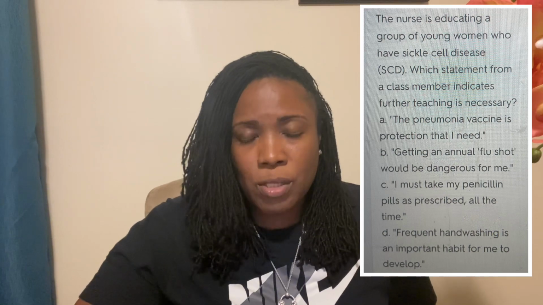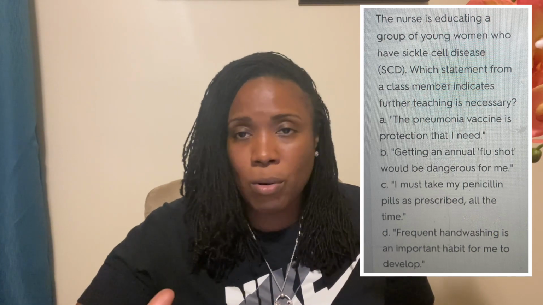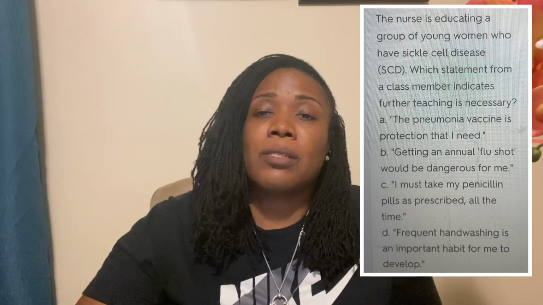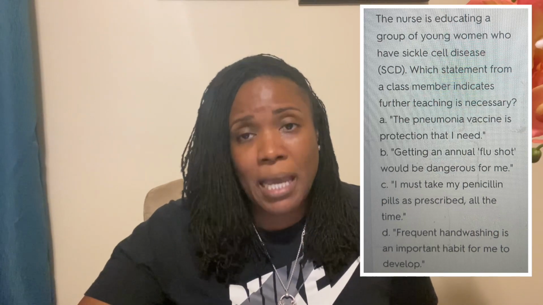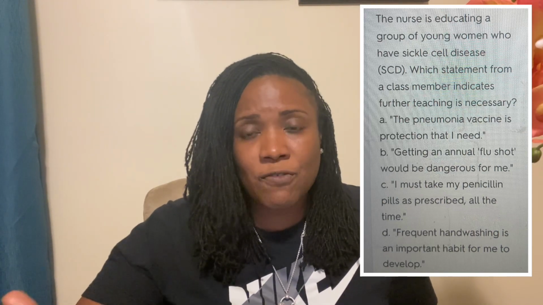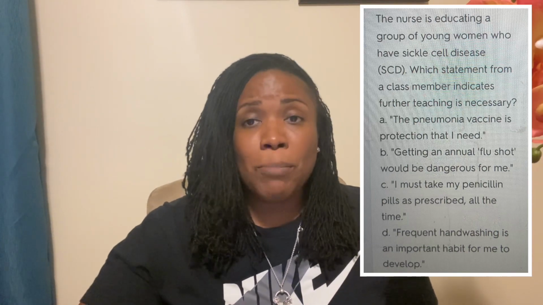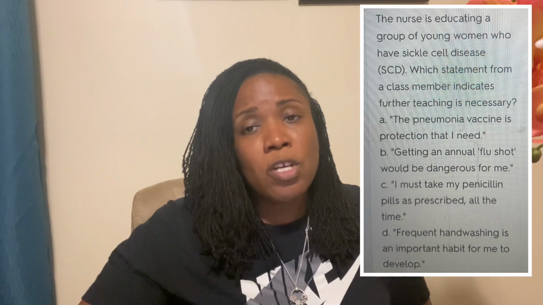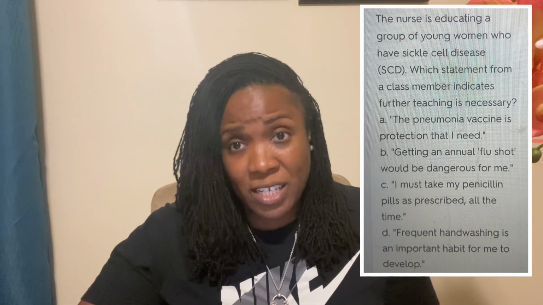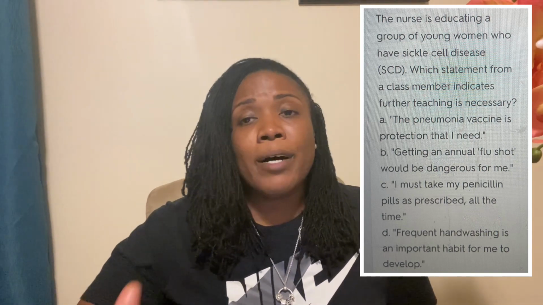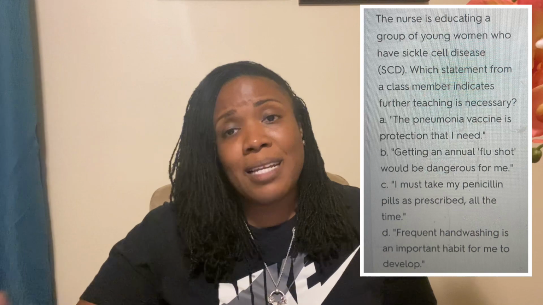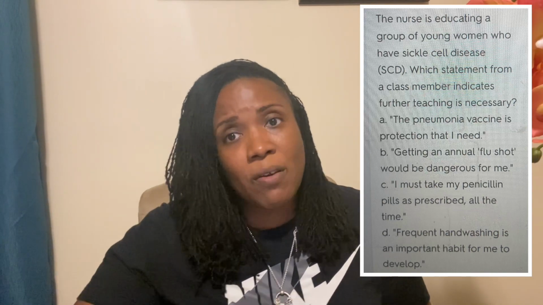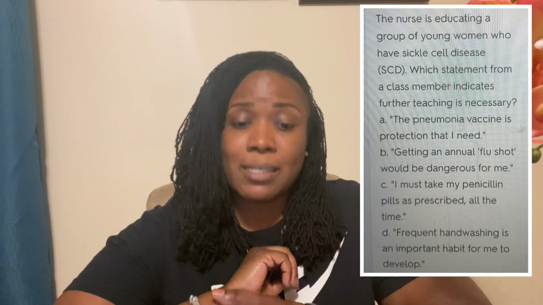Now with sickle cell, like I said, those red blood cells are sickled. These patients are susceptible to all kinds of things. They are, of course, dehydrated. When they go through sickle cell crisis, they're going to experience a significant amount of pain due to ischemia and lack of blood flow because those blood cells are sickled. The immune system is going to be compromised. So a lot of these patients may be susceptible to infection. Understanding that they need to stay hydrated at all times is important, and understanding that they need to decrease their risk for infection is another very important component when it comes to sickle cell.